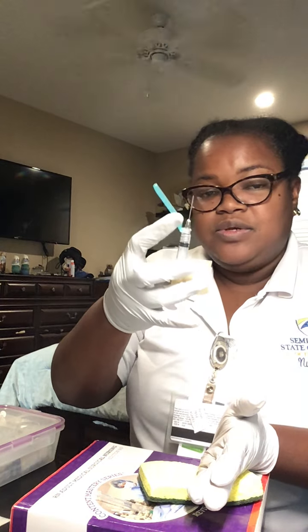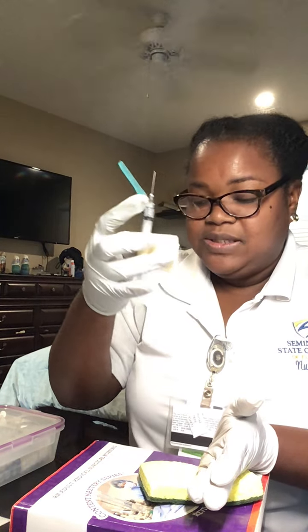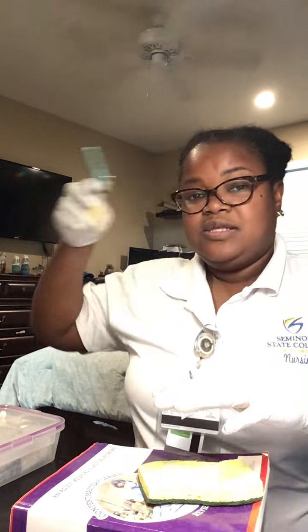The safety I'm not going to do because I'm running out of material. Release. I put a gauze on the top, no massage, and this is going into my needle container disposal.